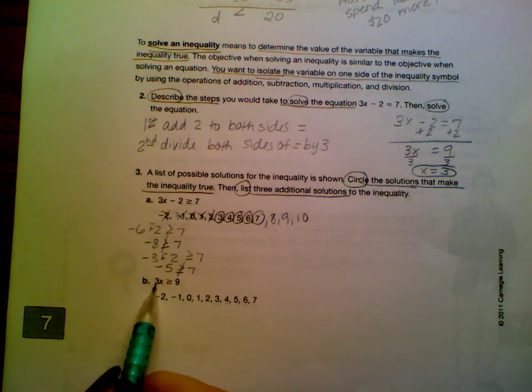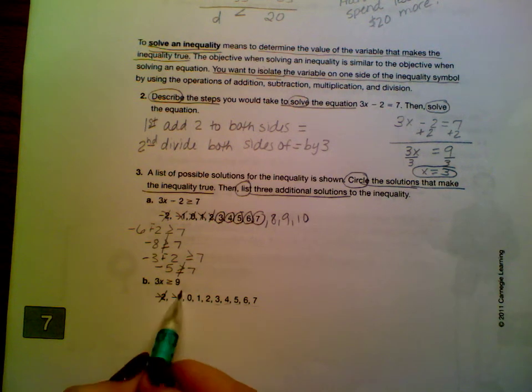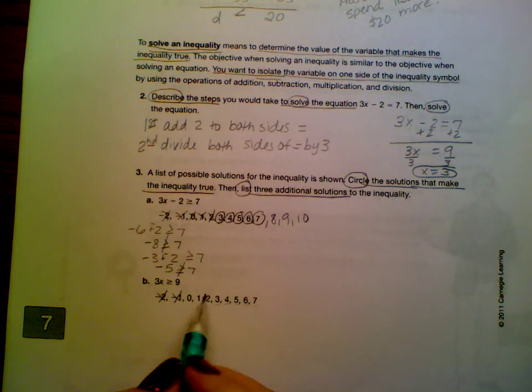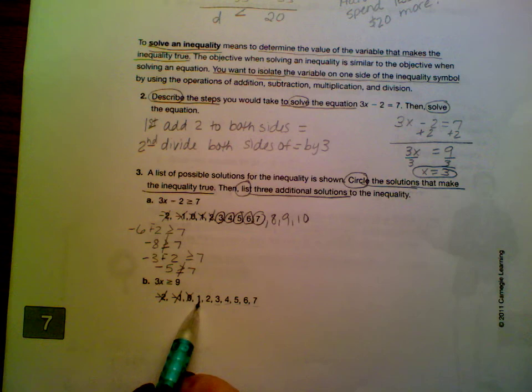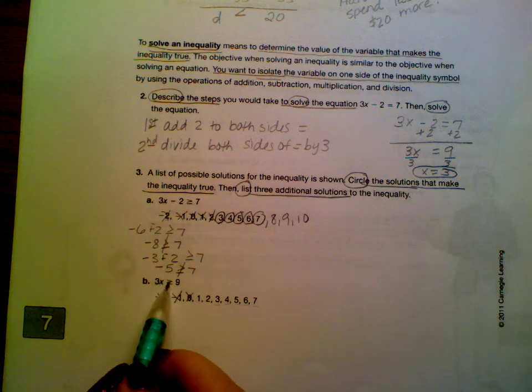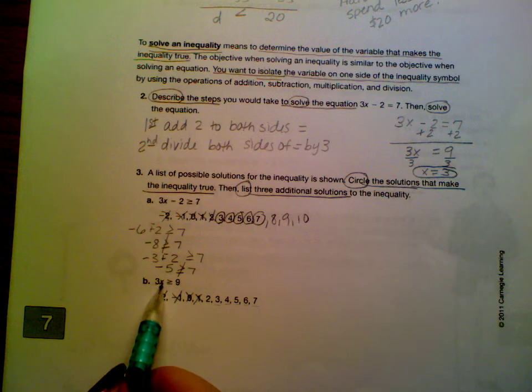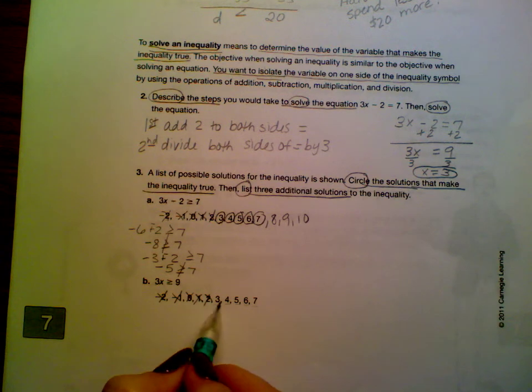Okay, so I'm going to try the same thing here. Negative 2 times 3 is negative 6. First of all, negative's never greater than a positive, so that's out. Negative 1 times 3 is negative 3. 0 times 3 is 0. 0 is not greater than or equal to 9. 1, 3 times 1, 3 is not greater than or equal to 9. 2, 6 is not greater than or equal to 9.